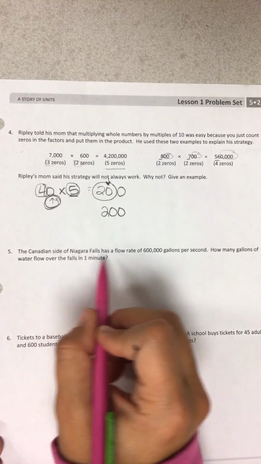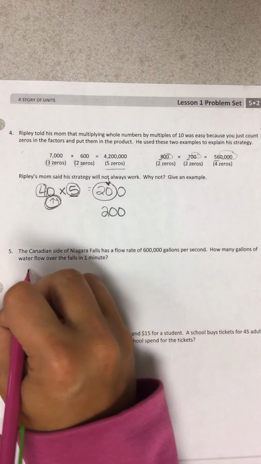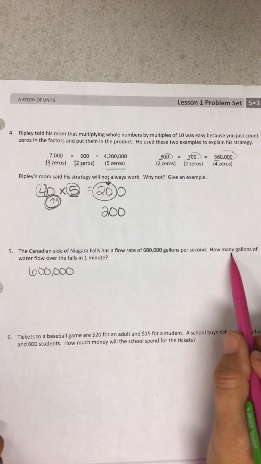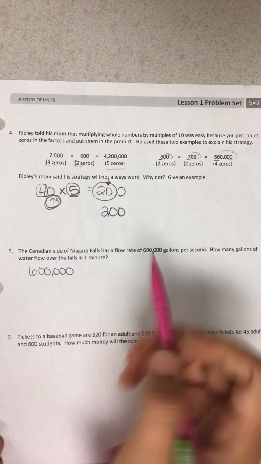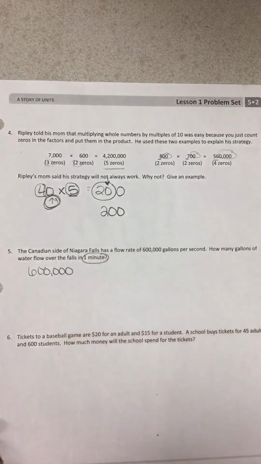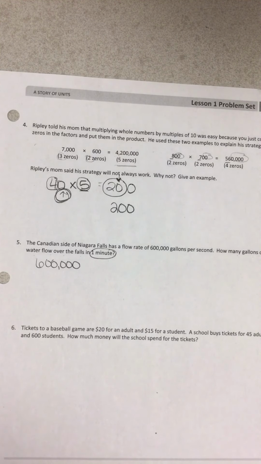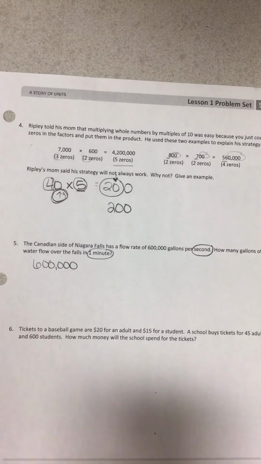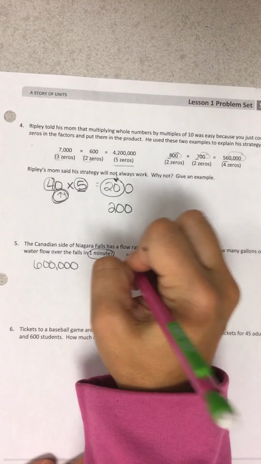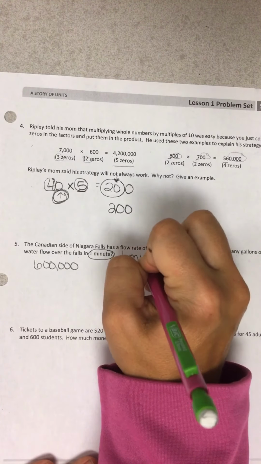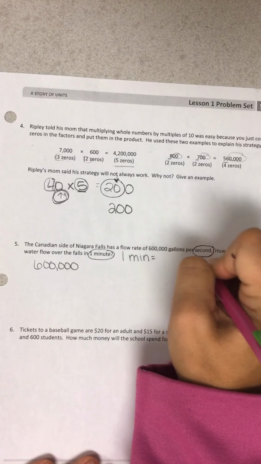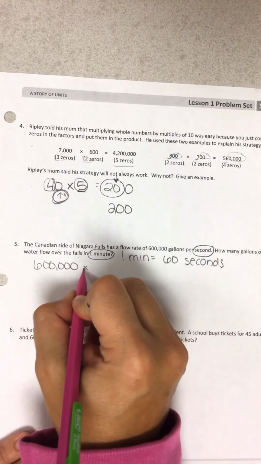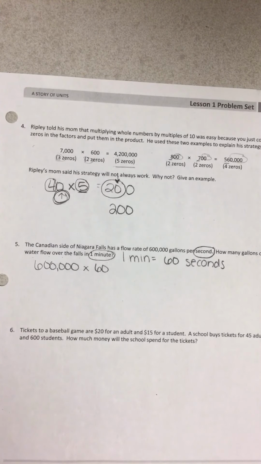It says the Canadian side of Niagara Falls has a flow rate of 600,000 gallons per second. And it says how many gallons of water flow over the falls in 1 minute. Now, when I just briefly looked at this, I thought, oh, that's pretty simple because it would just be times 1. But it's not, because what does it say? It says per second. So I need to convert this 1 minute into seconds. If I know that 1 minute equals how many seconds, guys? Hopefully you guys are saying this in your head. It is 60 seconds. So I actually want to multiply this number times 60.